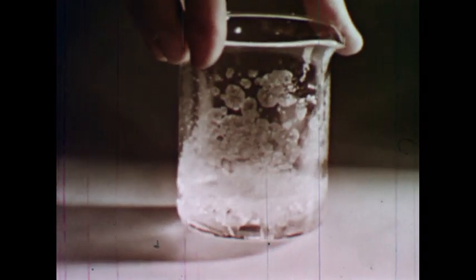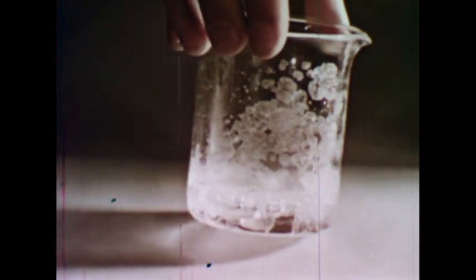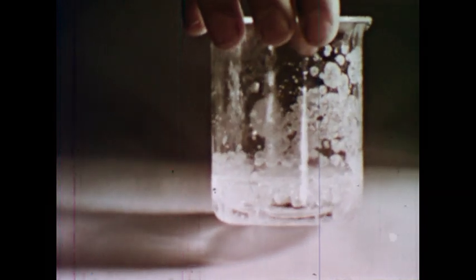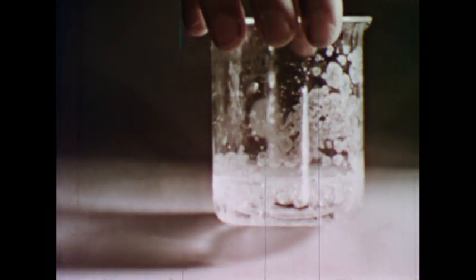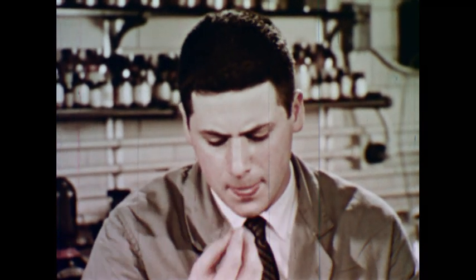If we permit the water to evaporate, we have the sugar left. No longer in grains, but it is sugar, as we can tell by tasting it.